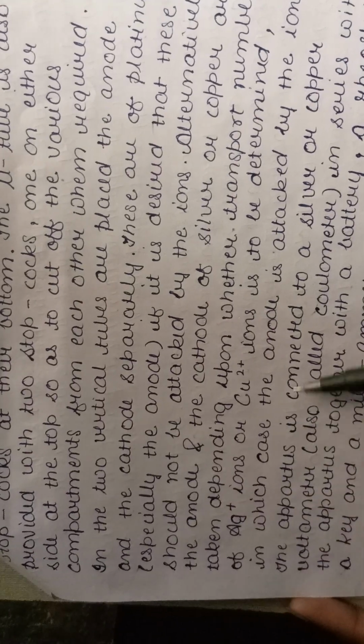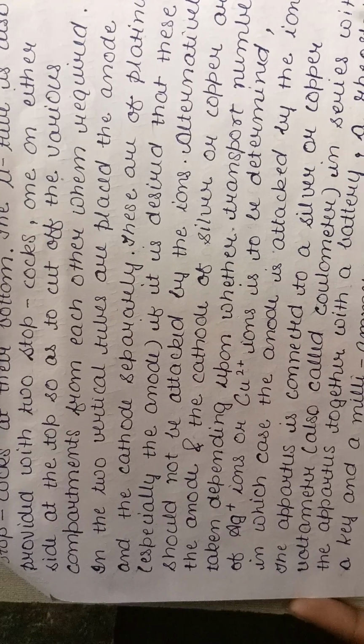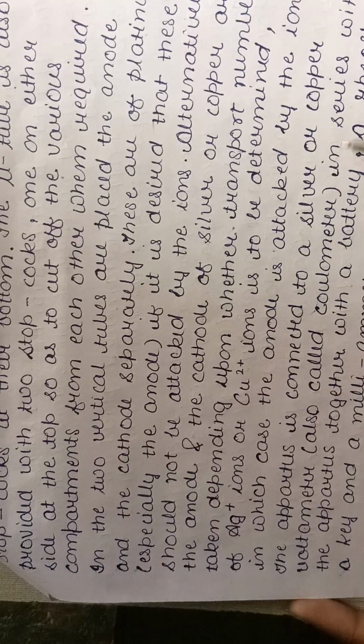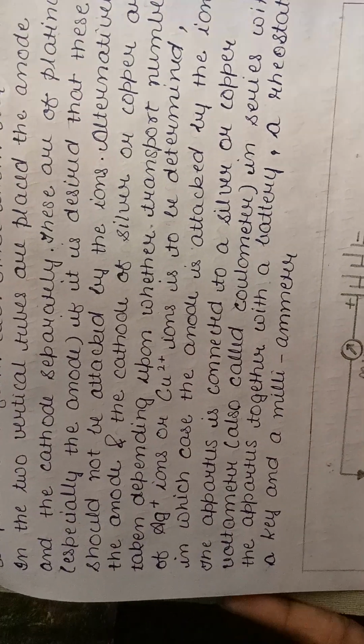The apparatus is connected to a silver or copper voltmeter, also called coulometer, in series together with a battery, a rheostat, a key, and a milliammeter.